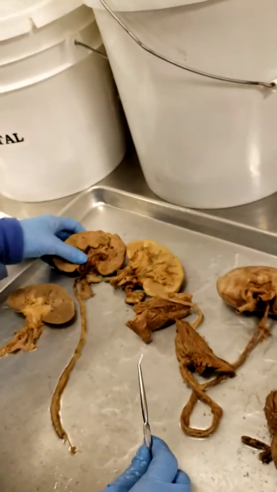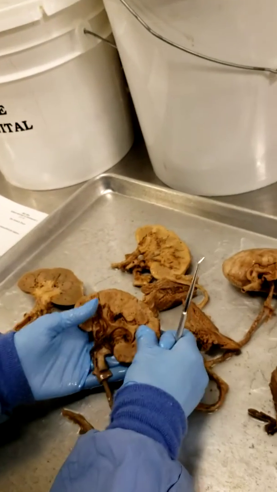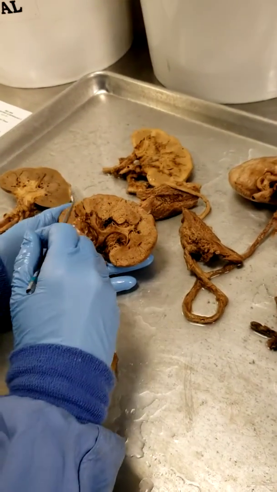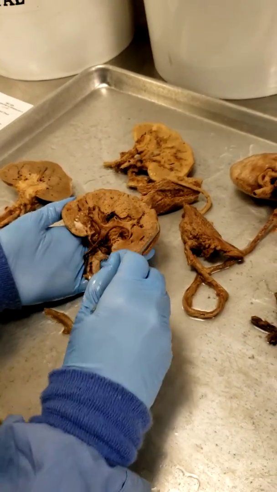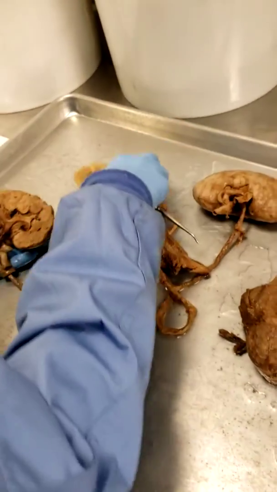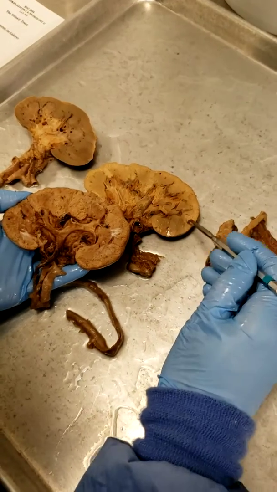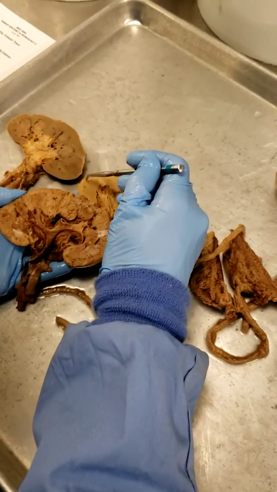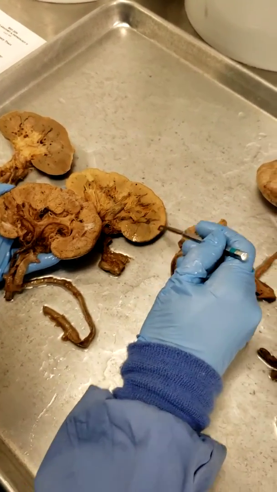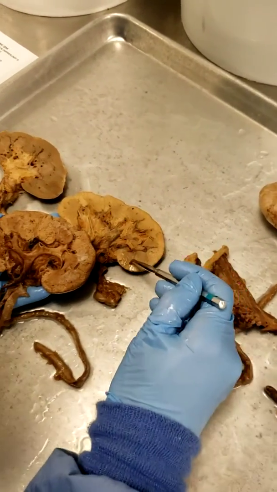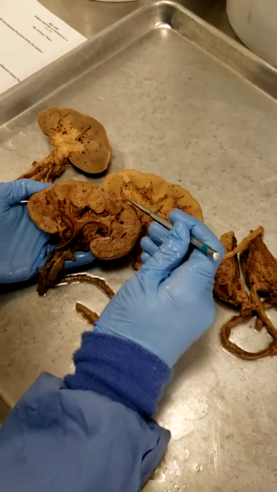Now, if we look at a cross section of the kidneys, you'll see that this more or less granular type region, which I would describe as being on the outer aspect of the kidney here, is the kidney cortex.